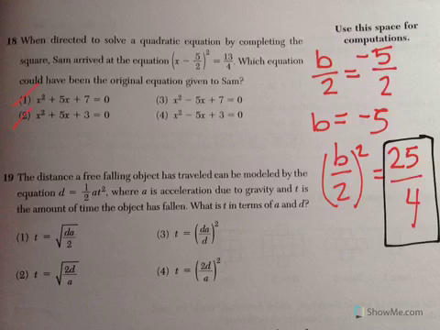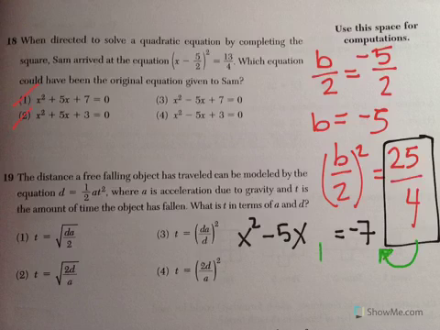So let's try choice 3 and see if it works. So what we would have to do here, x squared minus 5x plus 7, is we would have to subtract 7 from both sides. So we're left with x squared minus 5x equals a negative 7. If we add our b over 2 squared value, this 25 over 4, to the negative 7, what we'll end up with is a negative 3/4, which means it can't be choice 3. Let's double check to make sure it is choice 4.